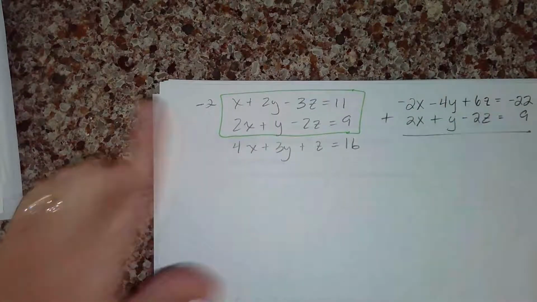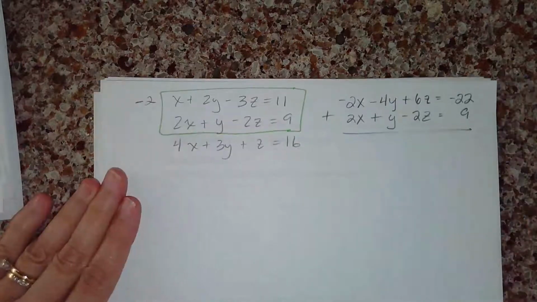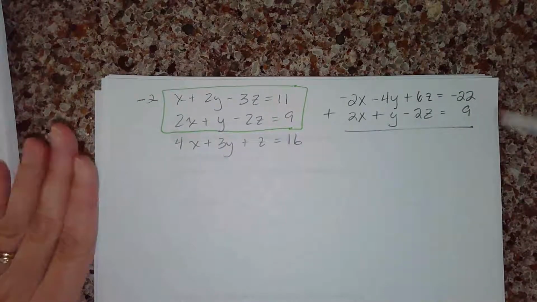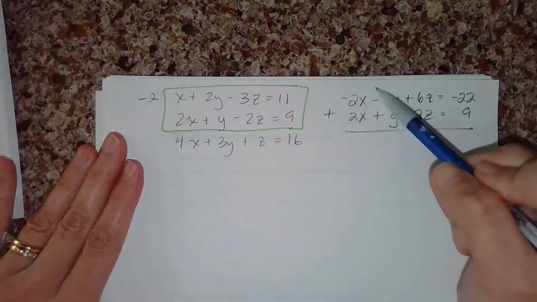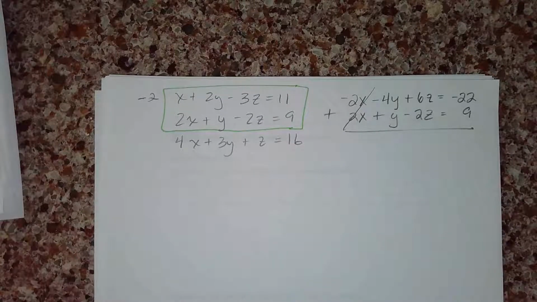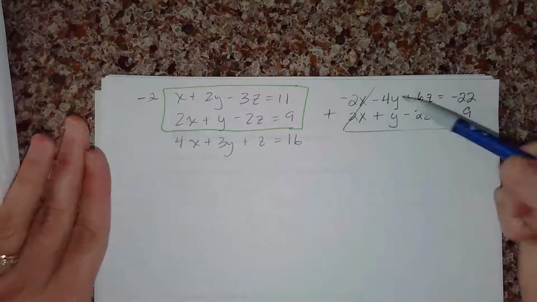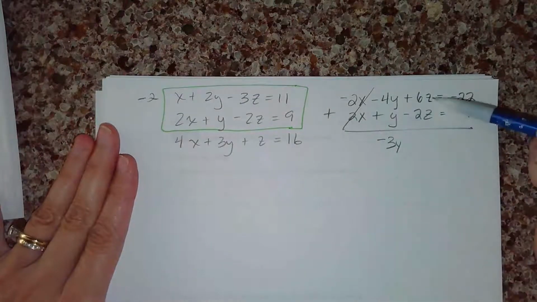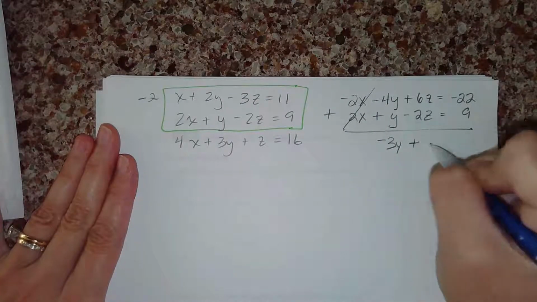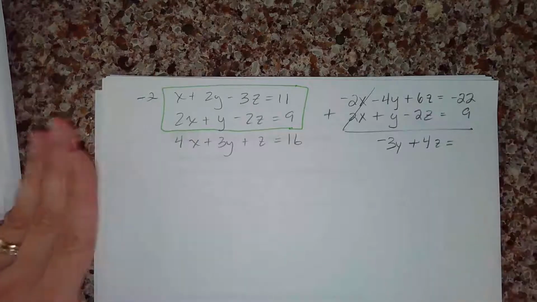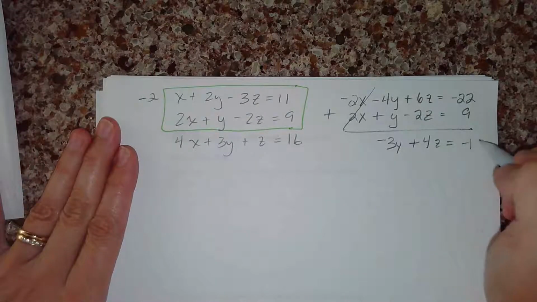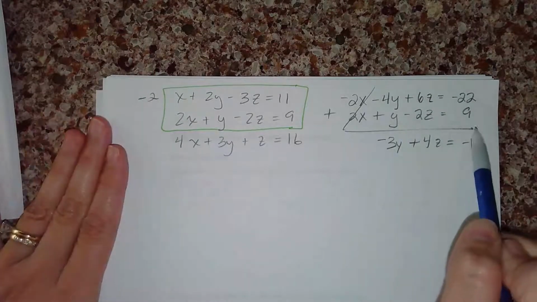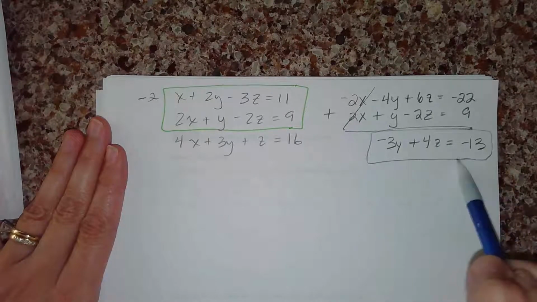Now that I multiplied that equation by -2, I'm going to add them together. What you'll notice is that your x's cancel out. You will get -4y and y gives me -3y. And then 6z and -2z is +4z. And then -22 and 9 is -13. So I'm just going to hold on to this equation here. I'm not going to do anything with it right yet.